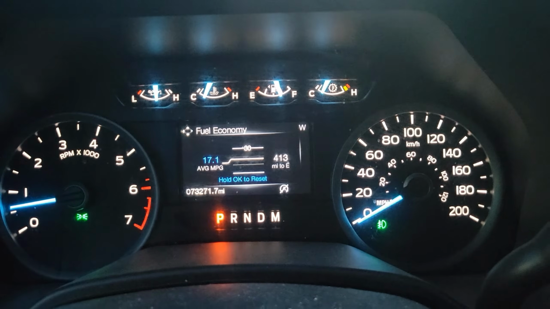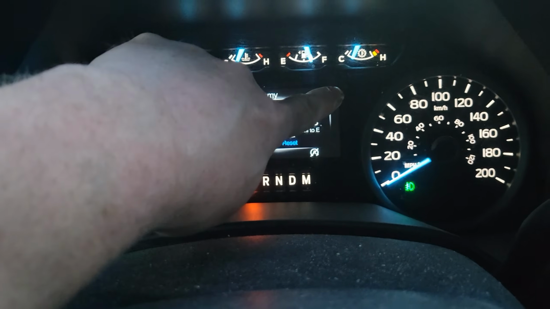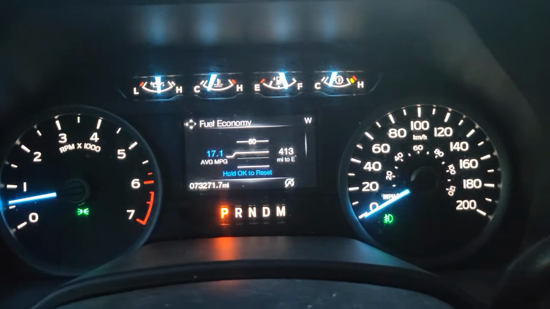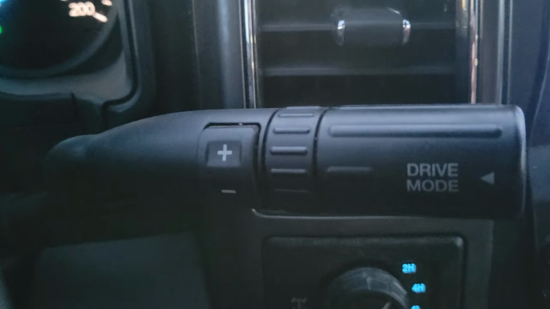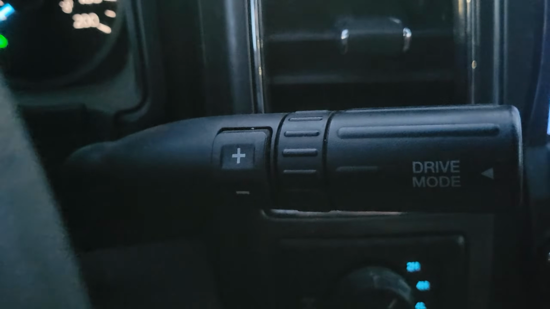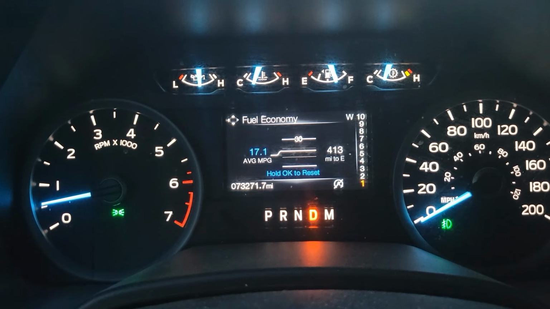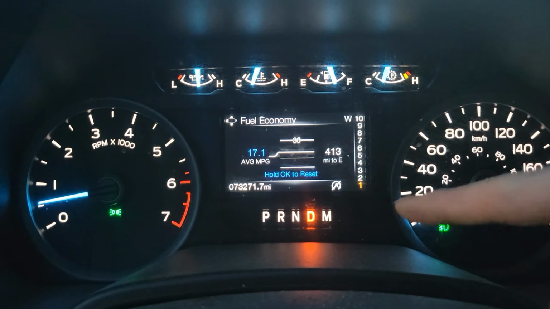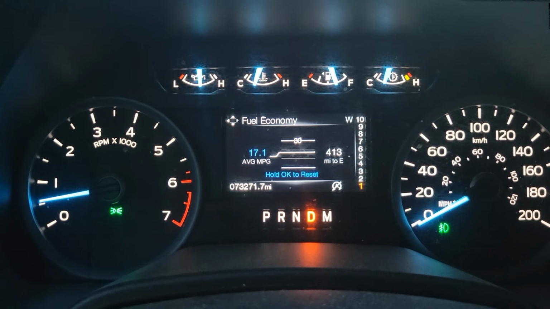Now, how do you show what gear you're in? You watch your instrument cluster right here, where it says gear, it'll list it, going from 10th all the way down to 1st. So what you want to do, put your foot on the brake, put it in gear, and you go to your gear selector. See the plus or minus? And then even if you have the column shift, the console shift, it's the same. You just press and hold the plus, and there you go. Your gears are all displayed. You can see now we're showing 1st gear. As you drive up, it'll show you exactly what gear you're in.